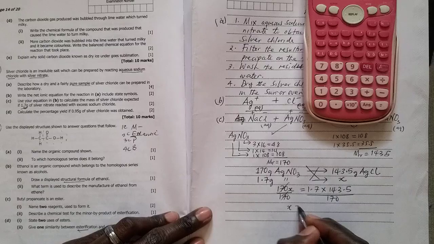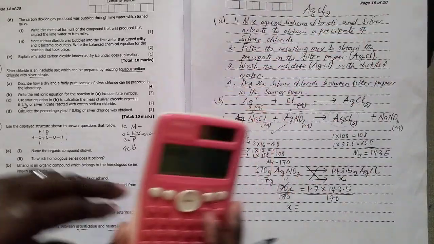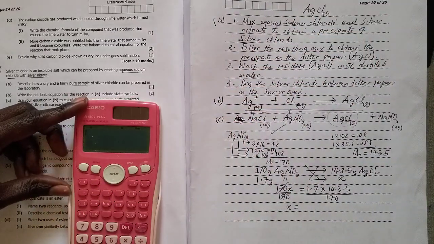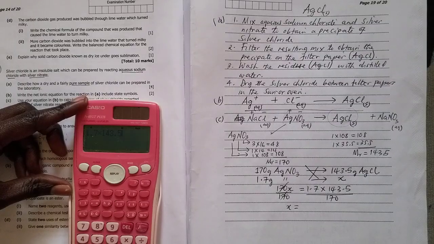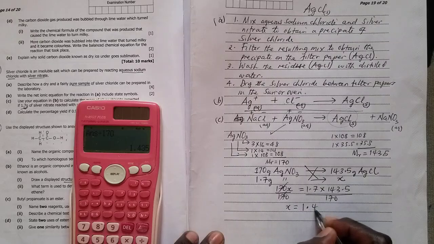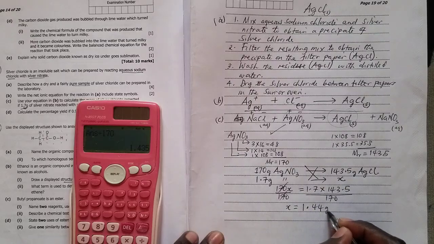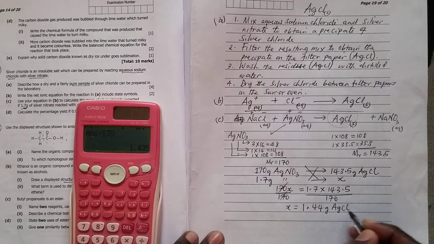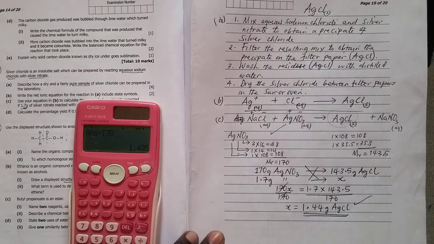So x is equal to 1.7 multiplied by 143.5, divided by 170. If I divide it by 170 to 2 decimal places, it is 1.44, and this is grams of silver chloride. So this is actually what is expected when they use 1.7.